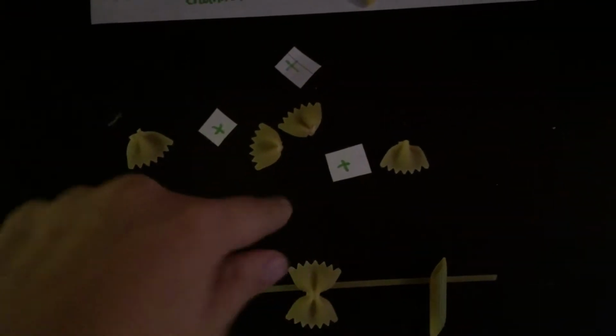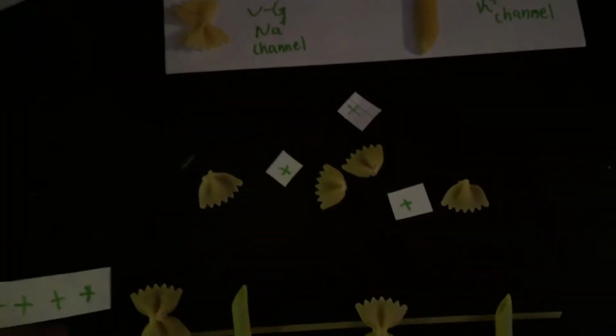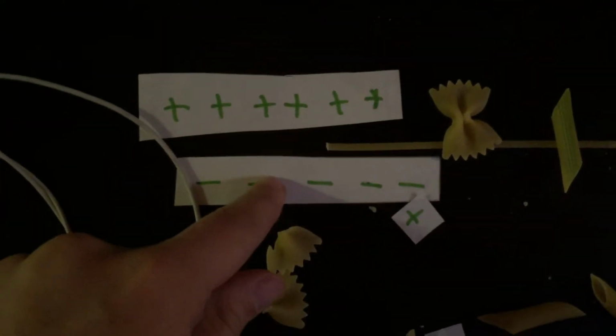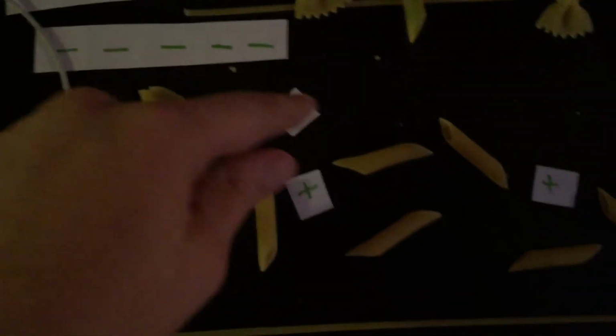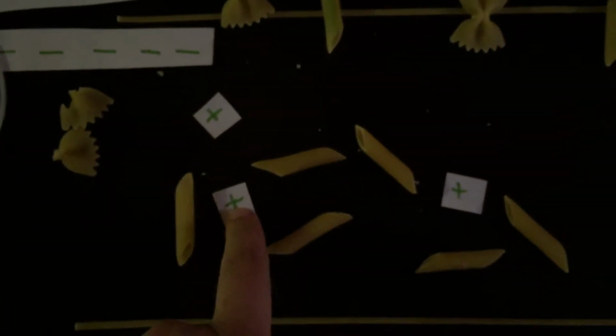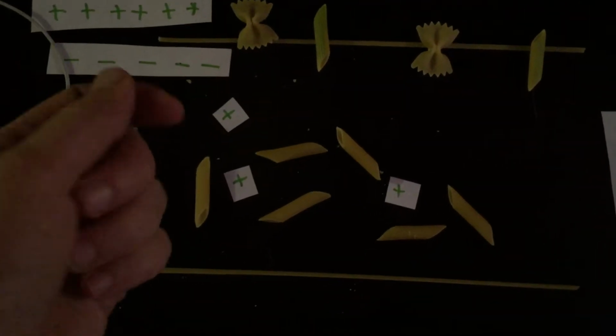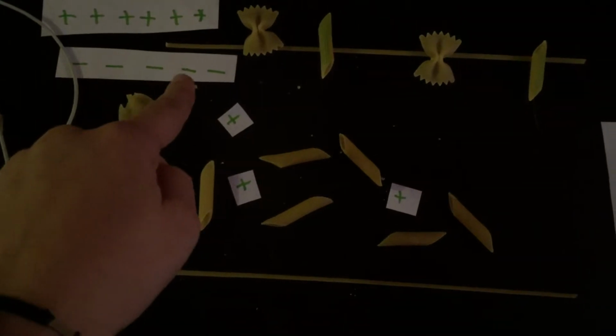Because of the sodium-potassium pump, there's more sodium on the outside of the cell. That also is going to make the outside positive compared to the inside. Now remember, our penne potassium still has a positive charge. It's just that the entire inside of our cell has a net negative charge. So let's talk about how an action potential begins, because right now we're at rest because of the work of the sodium-potassium pump.